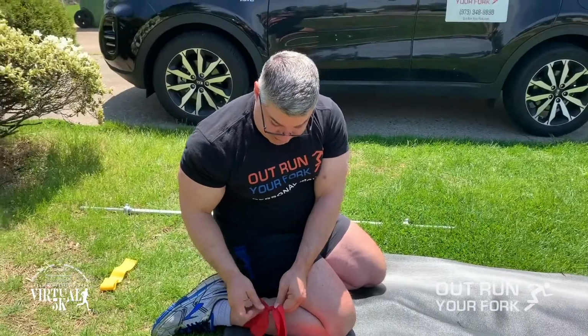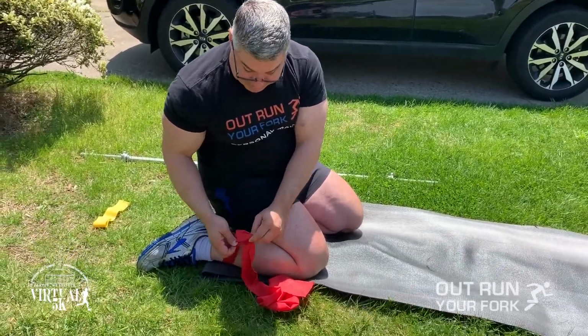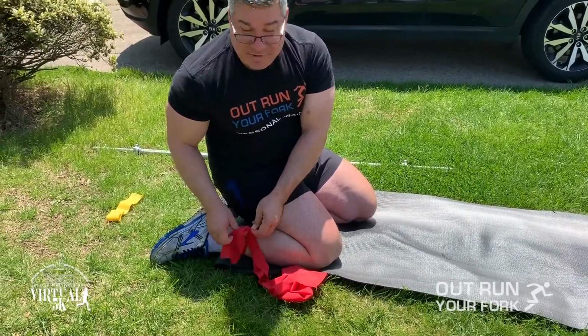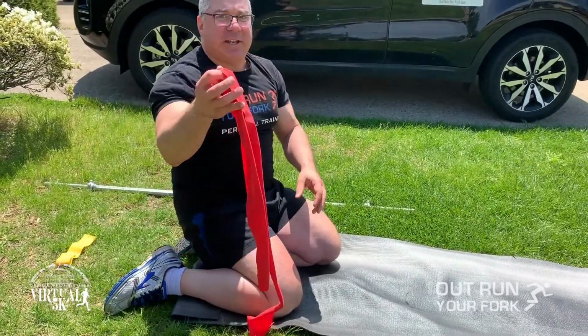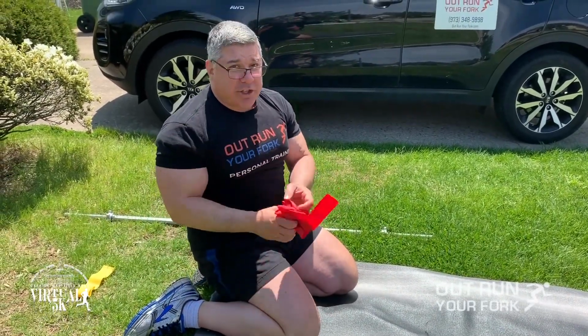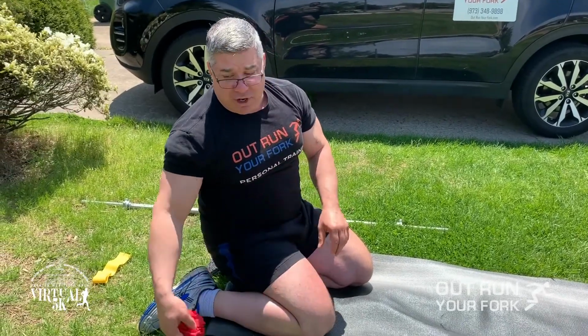So now I will untie this with that knot that really comes out simply. You ever tie a knot and then you can't get it out because you double knot it? Well, that's a really nice way to keep it secure and also make sure that it comes off easy.